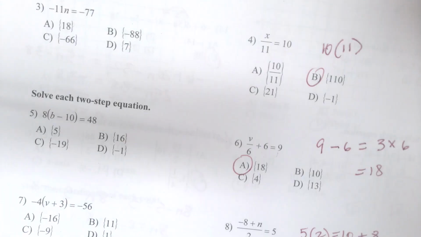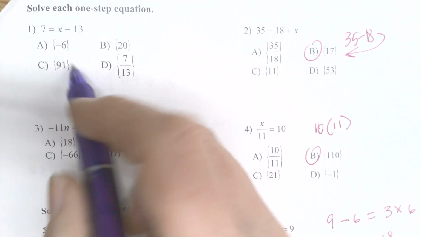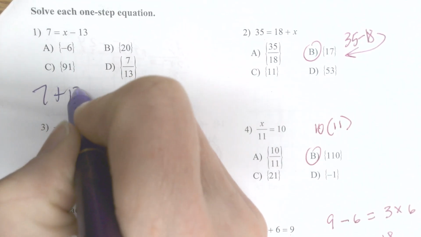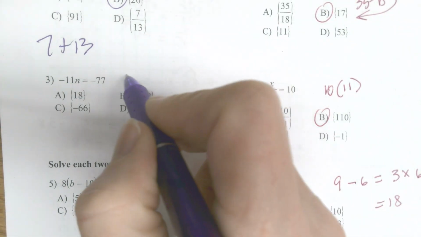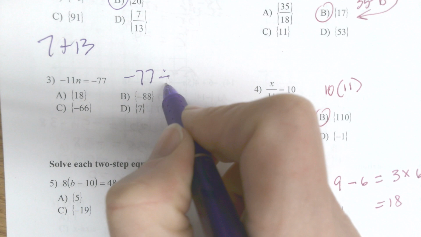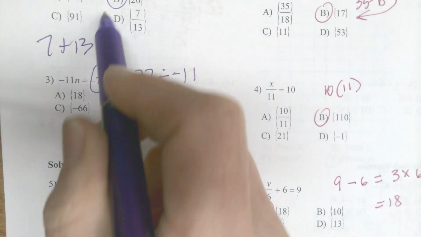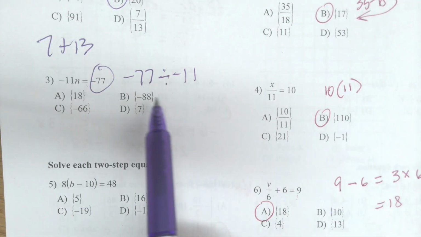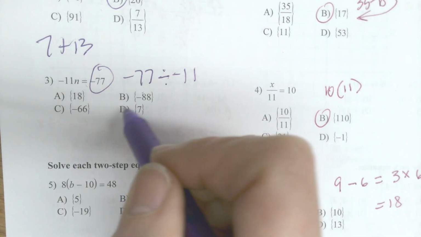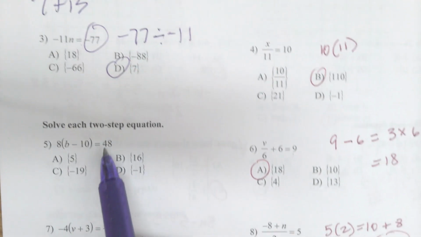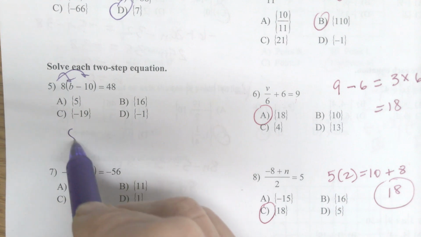All right, moving right along, we get into our solving. So keep in mind when you're solving, this is going to be 7 plus 13, so 20. Do the opposite. This would be -77 divided by -11. Just make sure you put the answer part, the part that stands alone, the part that's not with the variable, into your calculator first when you're doing this, and that is +7. When I get to two-step or multi-step equations, sometimes I'm going to have to distribute.